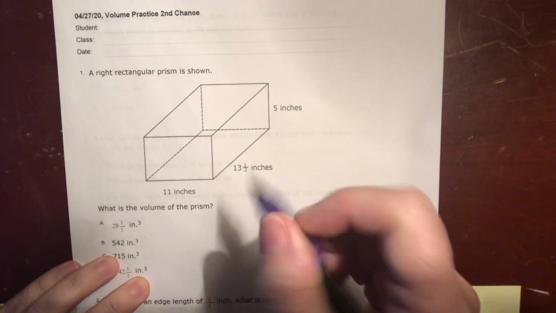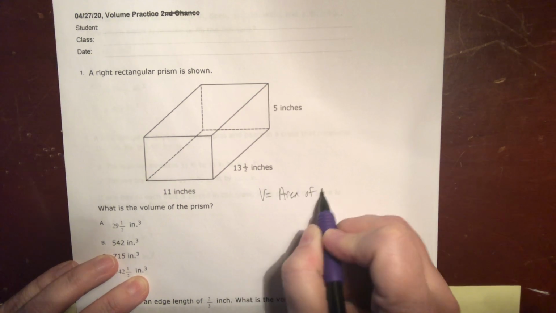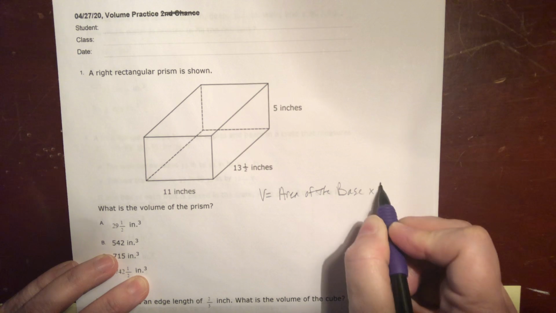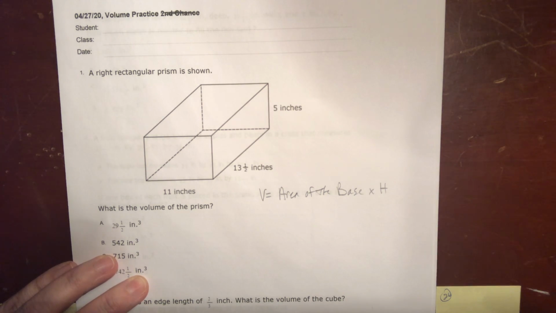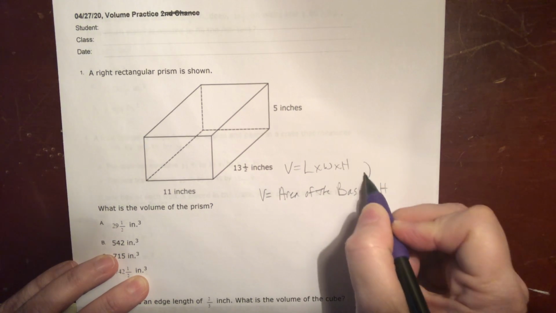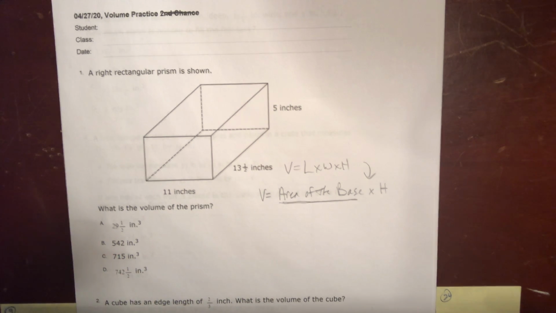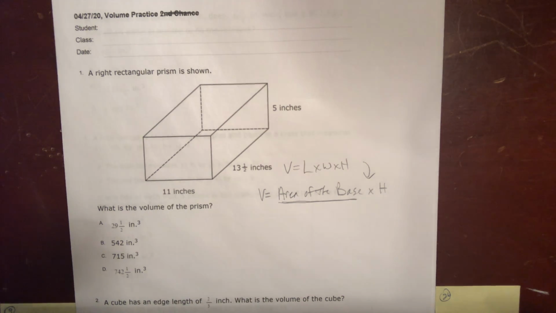Question number 1 gives you a right rectangular prism, and then it asks you what the volume is. So if you watched the videos that I gave you for day 1, before this first chance of the volume practice, you learned that volume was the area of the base times the height. Now in another grade, you might have learned volume equals length times width times height. These are the same thing. This part right here just helps you to find the volume of things that aren't right rectangular prisms, which this is a right rectangular prism.